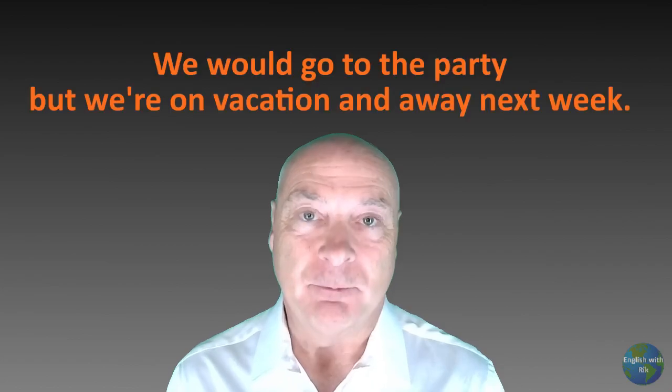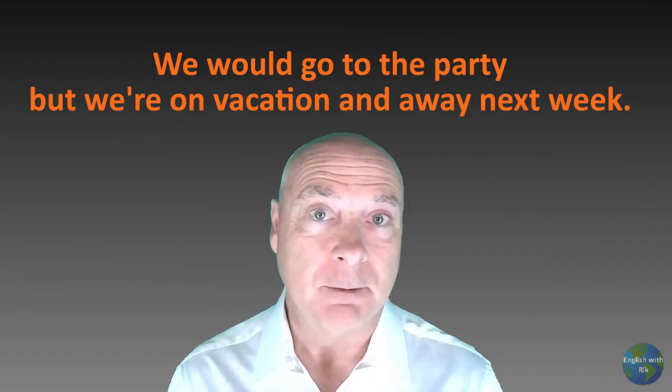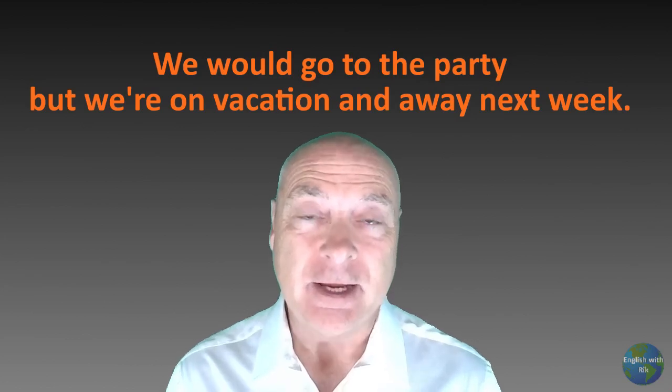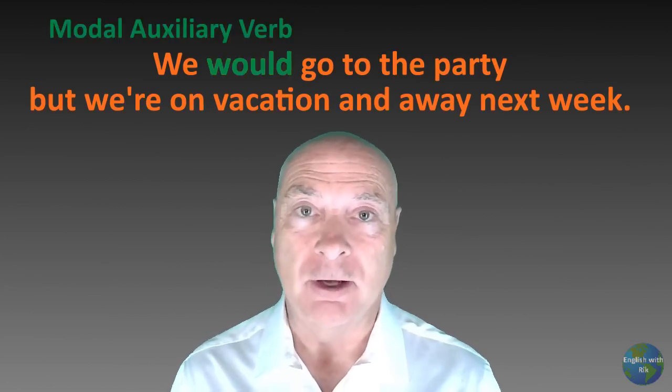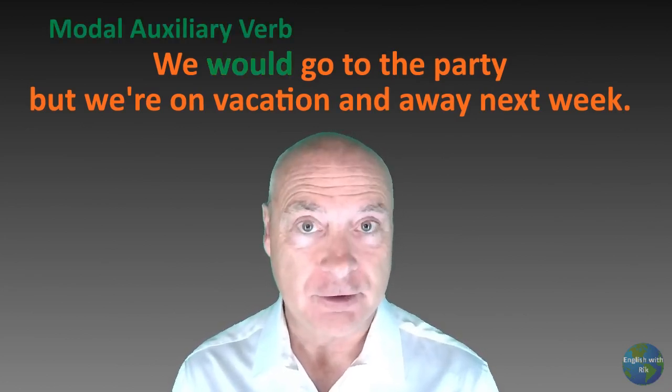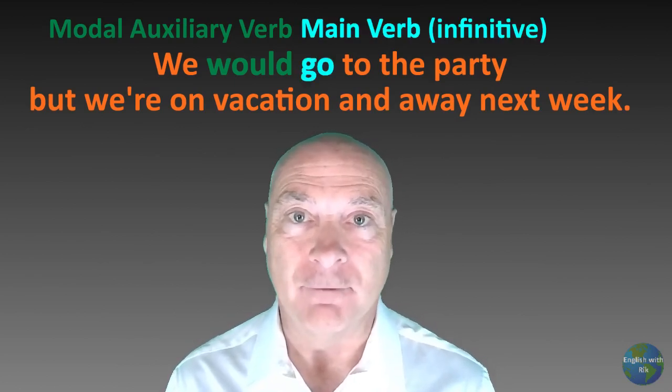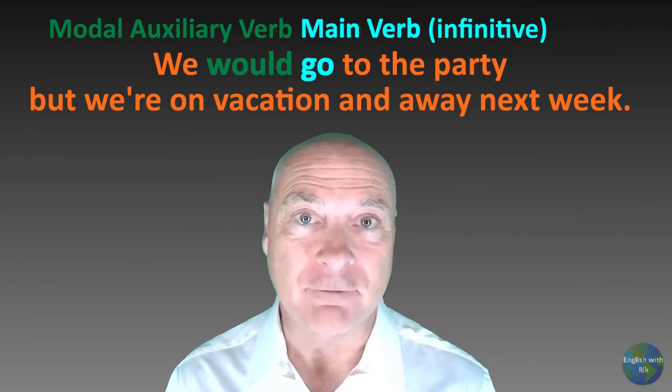Here's an example. We would go to the party, but we're on vacation and away next week. In that sentence, would is the modal auxiliary verb. It appears first, and it's followed by go, the infinitive form of the verb go, the main verb.